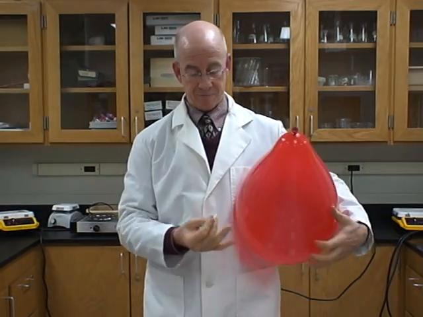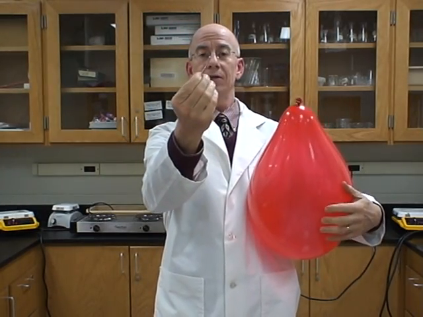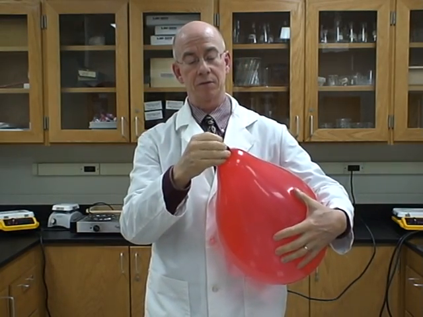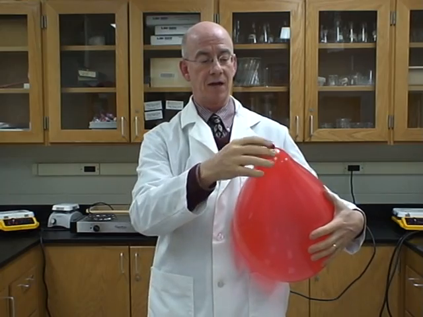Next example is a balloon. And I have a pin here. I'm going to use this pin on this balloon. We're going to put it right into the balloon here and see what happens. Right there. As you can see, hey, nothing happens, okay? There's a reason for that. Anyway, let's try putting it in a different spot.